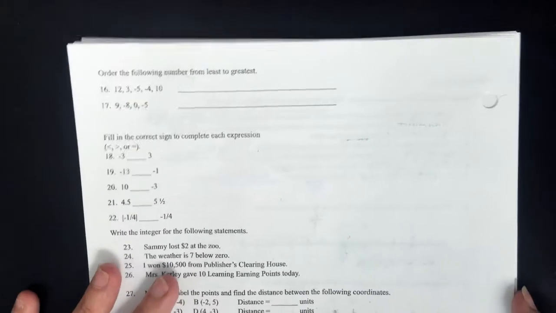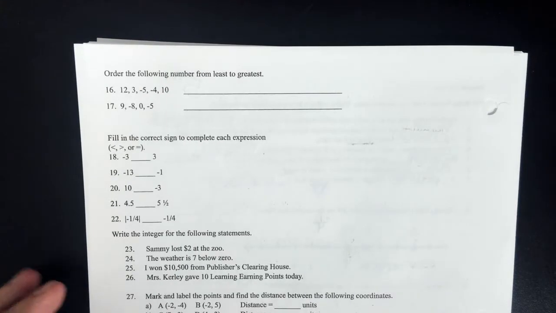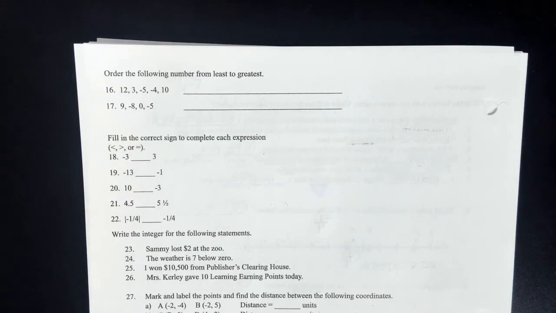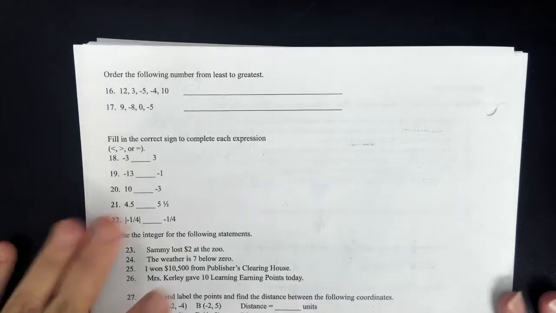This test, there's a lot of little stuff. I don't think the test is going to take 3 days or anything. It's going to be a short test. But I think what happens is there's a lot of places to make little mistakes. Leave out a number, forget a negative sign. Just take your time. Take your time.